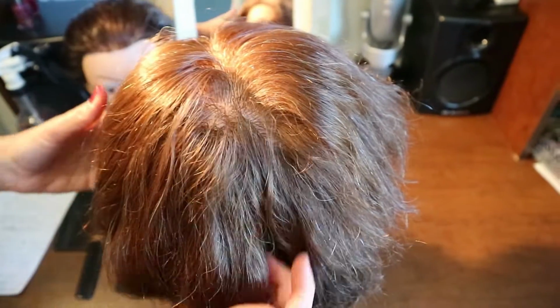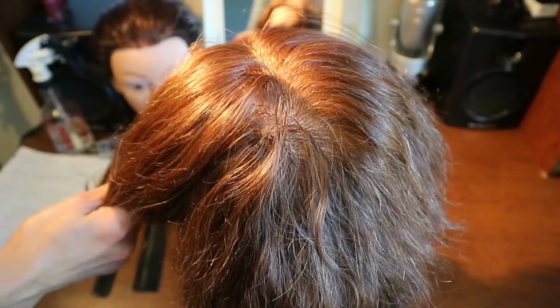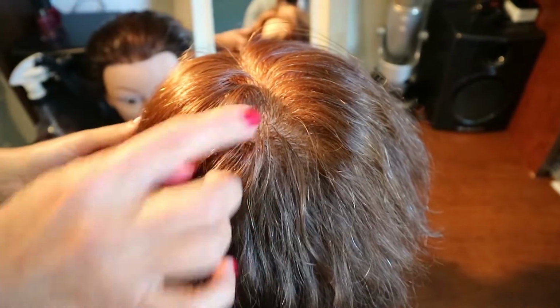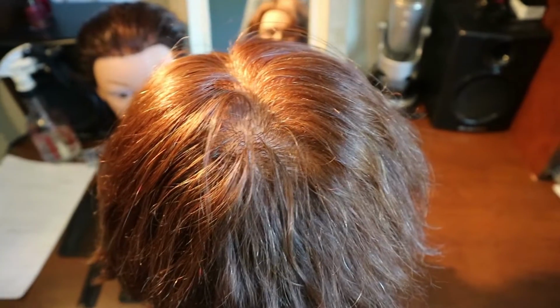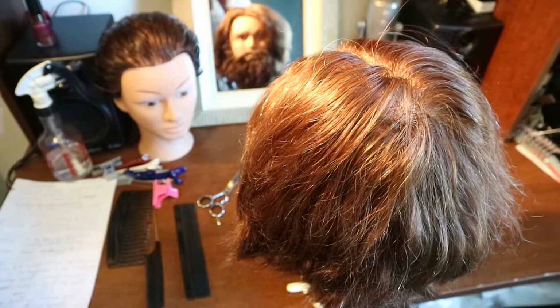By parting the hair from the hairline, I part the hair, which is called a section. We usually section the hair for hair cutting or styling in a uniform way so that it's going to be easier for you to cut or style.